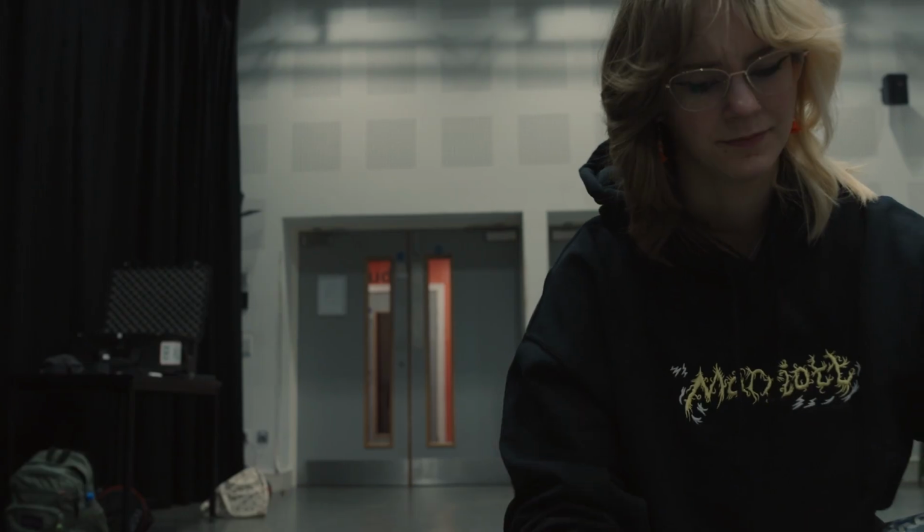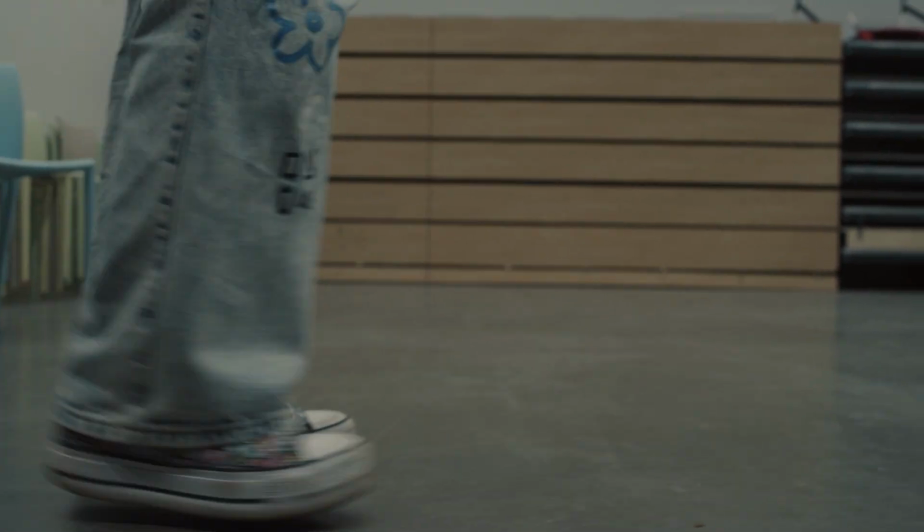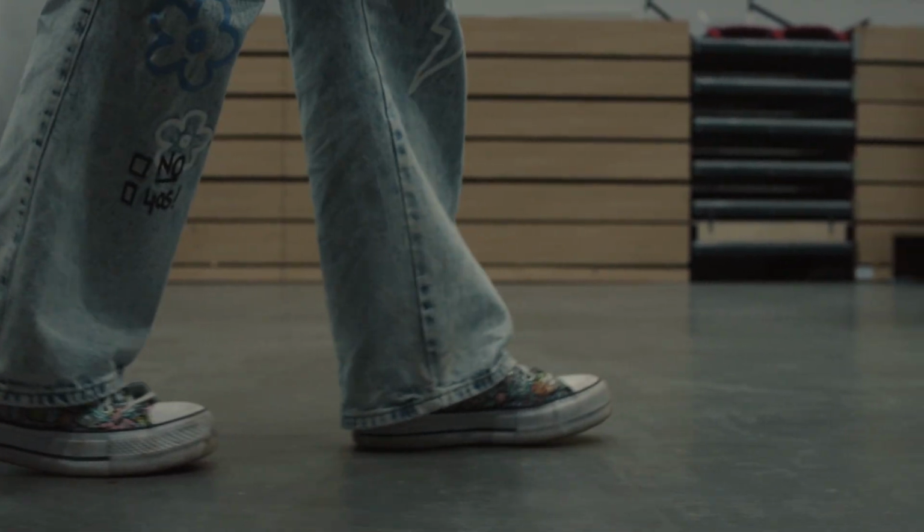This shot I really liked, where we go from the door and then hide the door behind the character. I thought that was really interesting. And then going into close-ups with the antagonist, when I did the tracking shot of their feet, I really liked that.